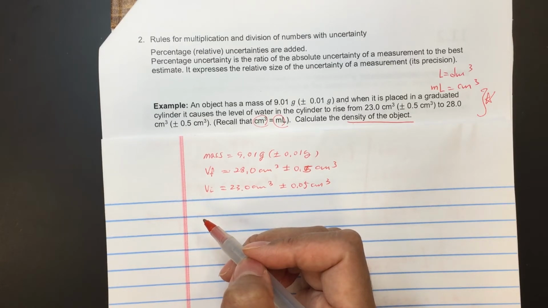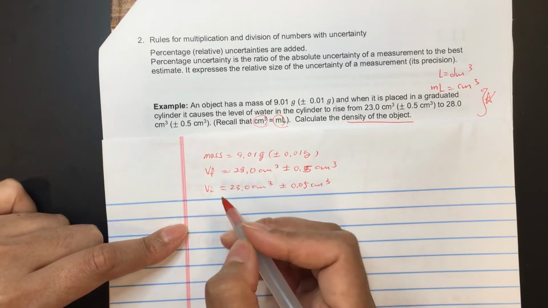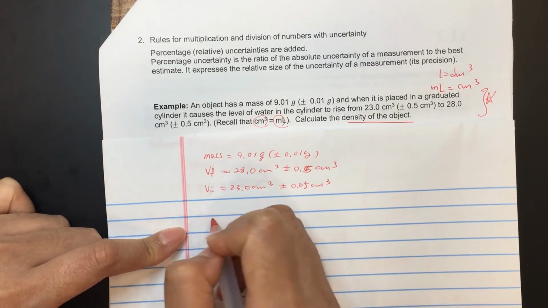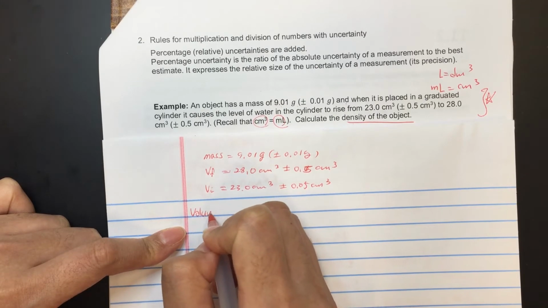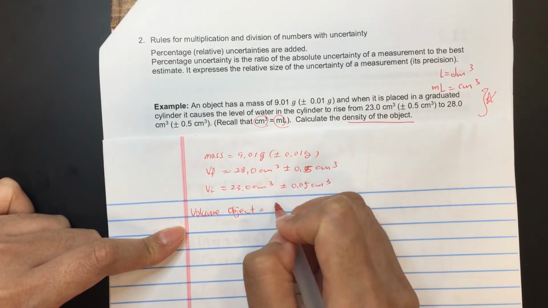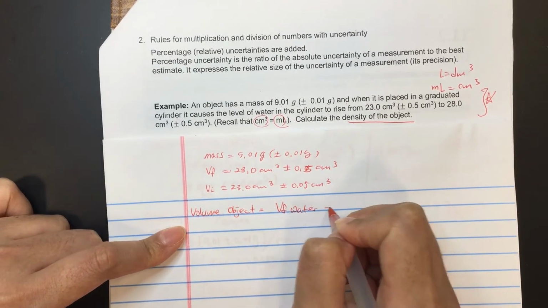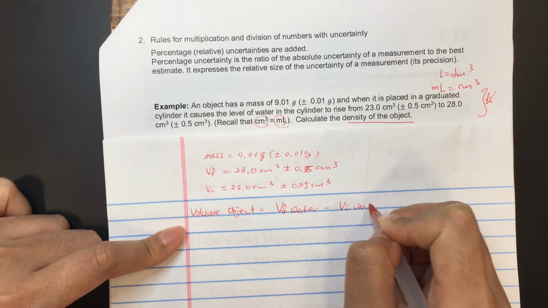Okay, so the first thing that you have to do is finding the volume of the object. Okay, that's the first thing that you need to do to find the density of this object. So let's subtract. So the volume of the object is equal to the final volume of the water minus the initial volume of the water.